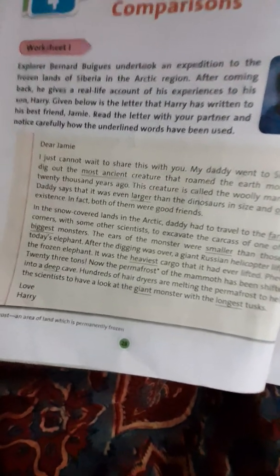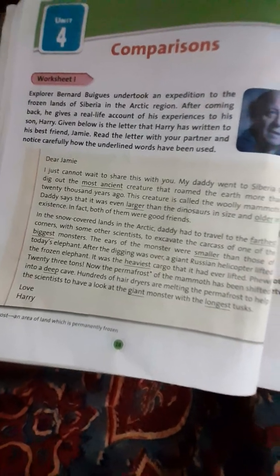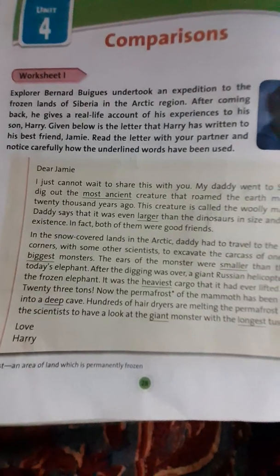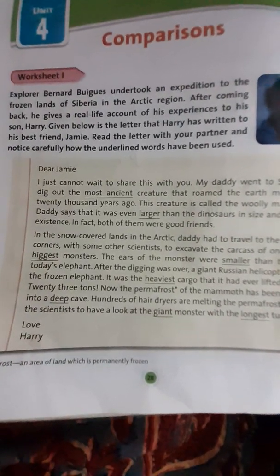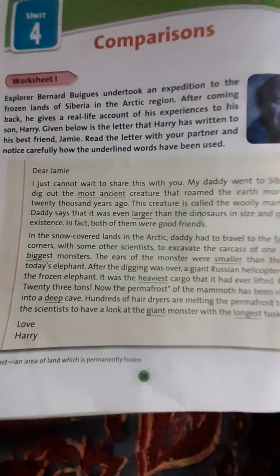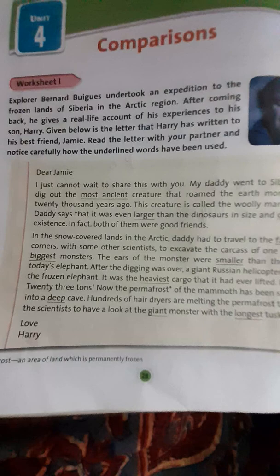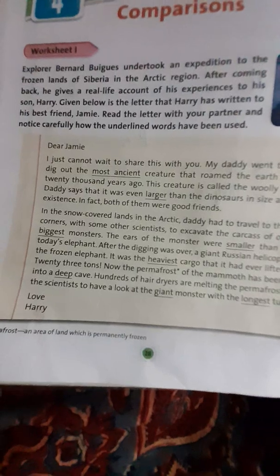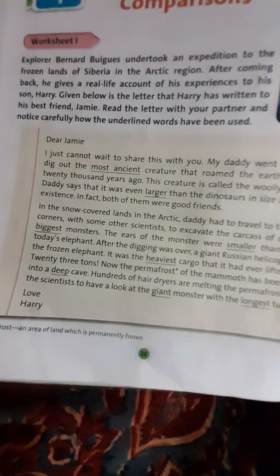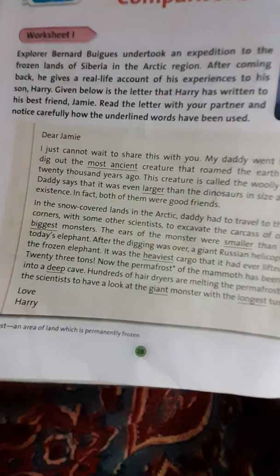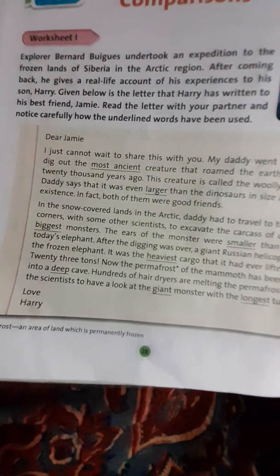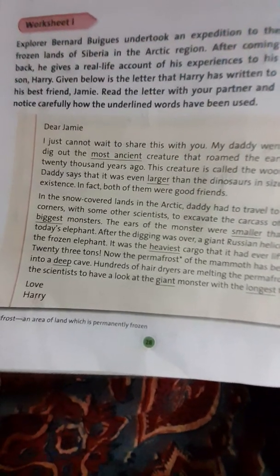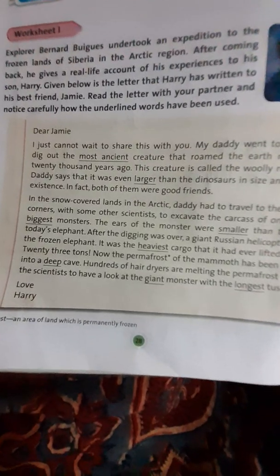So let's start the worksheets given in your practice book. Now worksheet number 1, let's see the question. Explorer Bernard Boogies undertook an expedition to the frozen lands of Siberia in the Arctic region. What is given over here? Bernard Boogies, who was an explorer. Explorer means a person who does a journey for discovering something. And where did he have an expedition? Which place? In Siberia, which is in the Arctic region. Arctic region means we are talking about the places which are near the North Pole, very cold places, right?